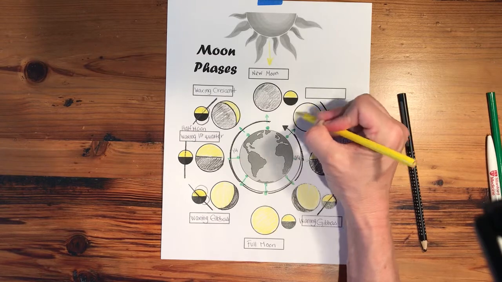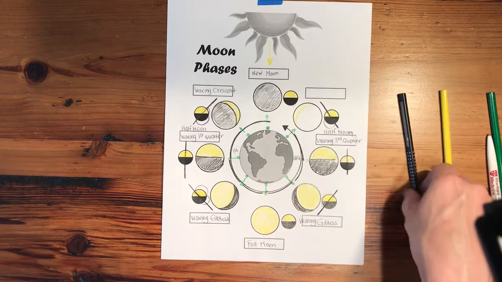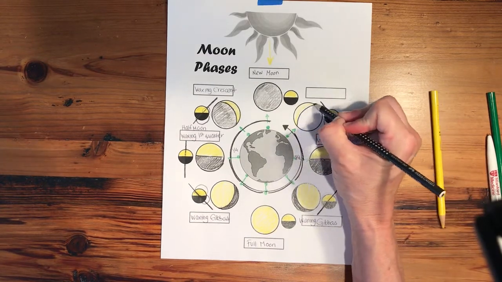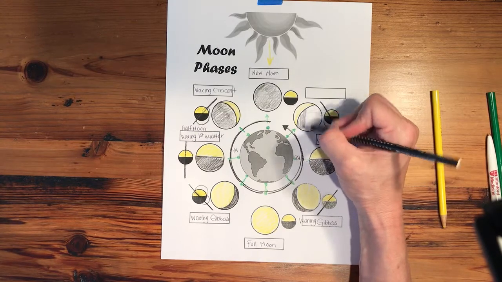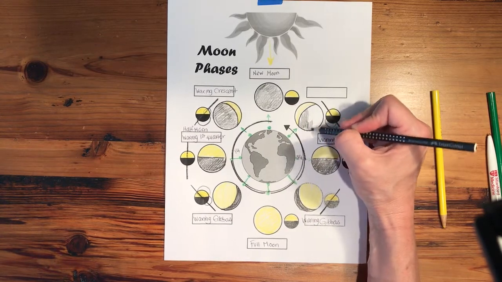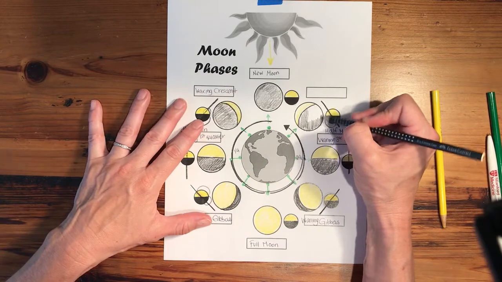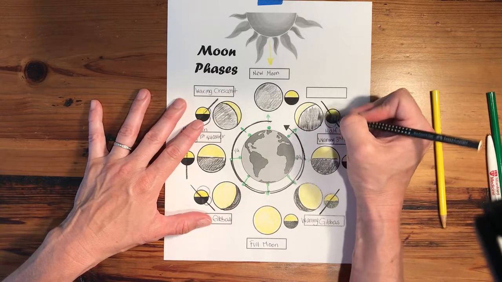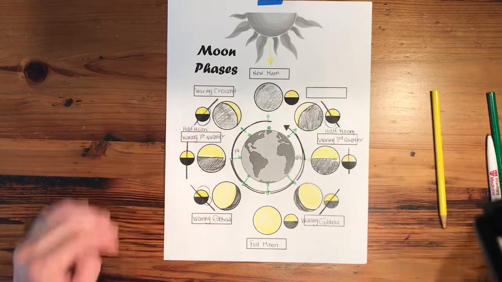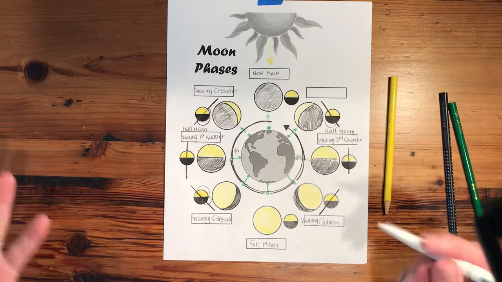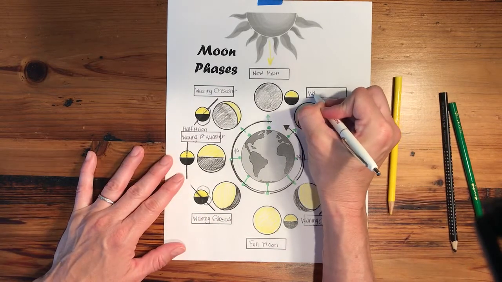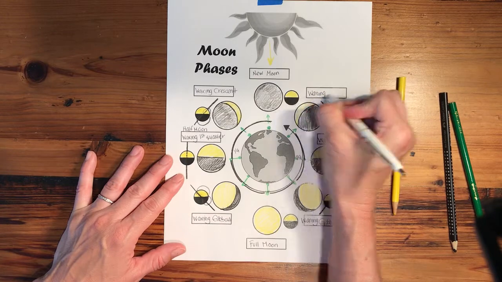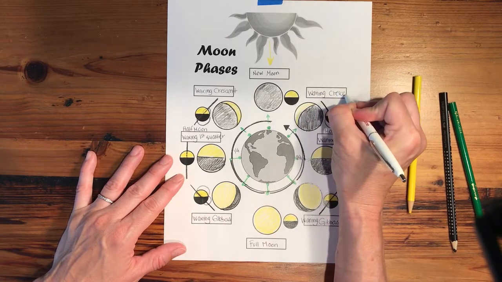Okay, so we see the small sliver here lit up facing the sun, and the majority of the moon is in its dark side. Okay, like this. This is now what we call a waning, meaning getting smaller, crescent.